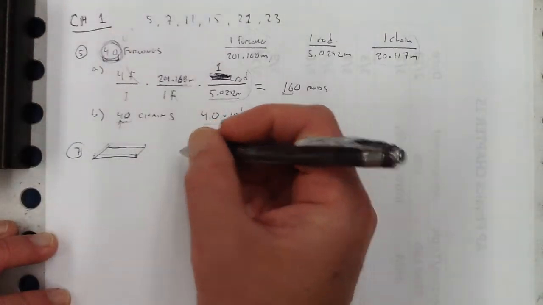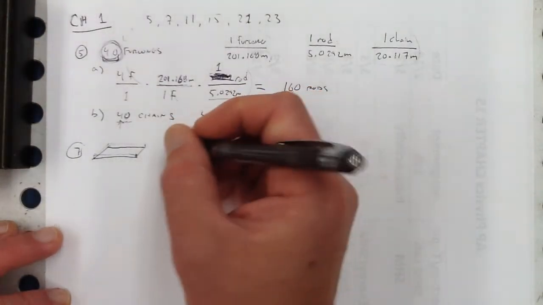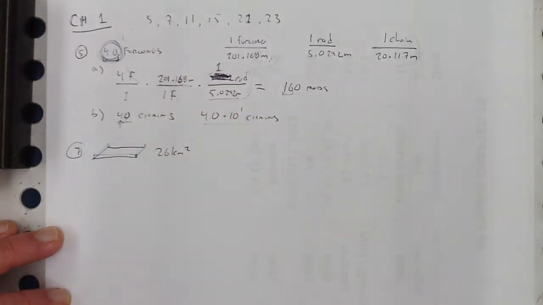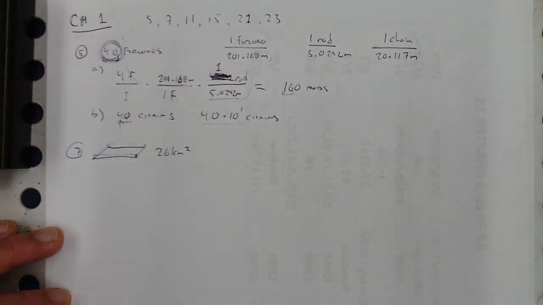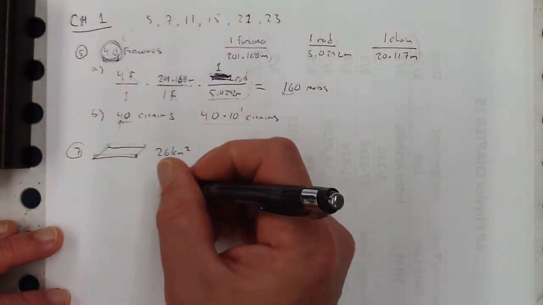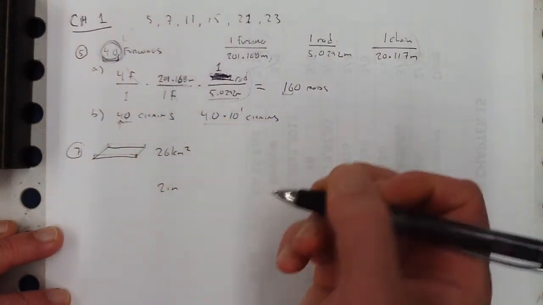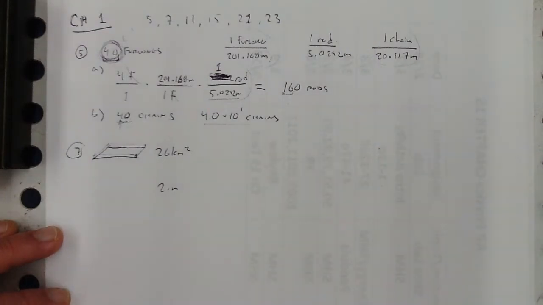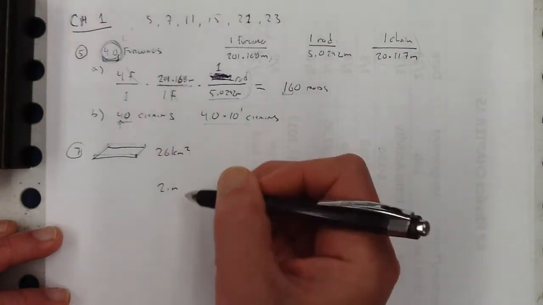So I have 26 square kilometers. I need to convert that to acres, and the height is 2 inches. I need to convert that to feet, and then multiply those two things together to get acre-feet. Right now I have square kilometer inches.